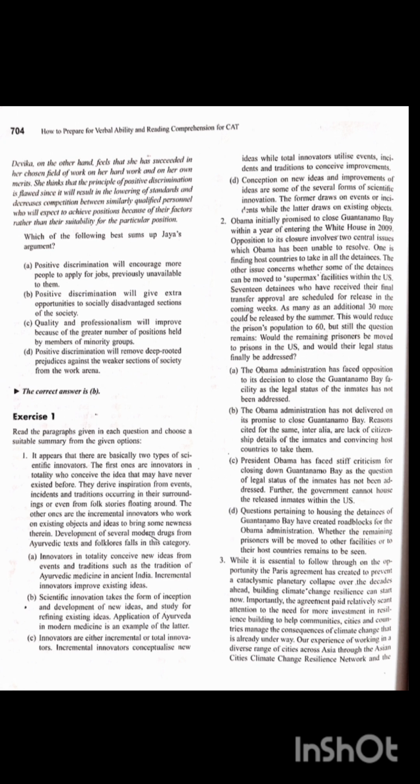Option C again talks about stiff criticism, and they're also talking about the legal status of the inmates. I think this is not true, because they have given us in the passage a particular center called supermax facilities, where they have kept the people ready for deportation. And more importantly, the issue of what will happen to the other inmates has not been answered, and has not been discussed. So therefore option C will not be an option.